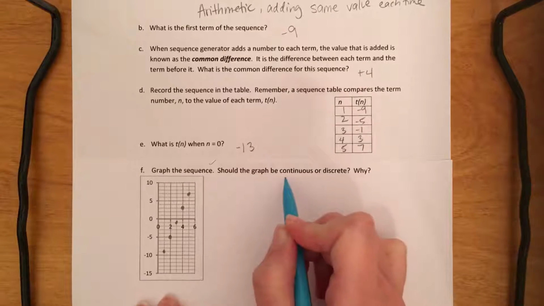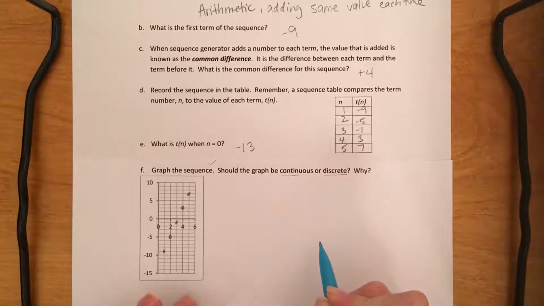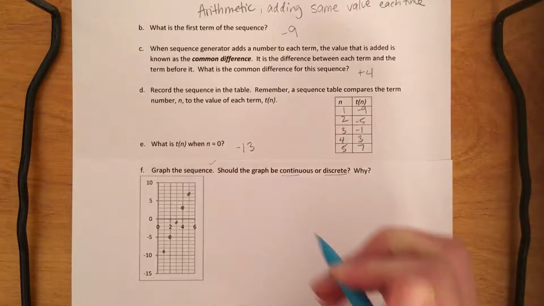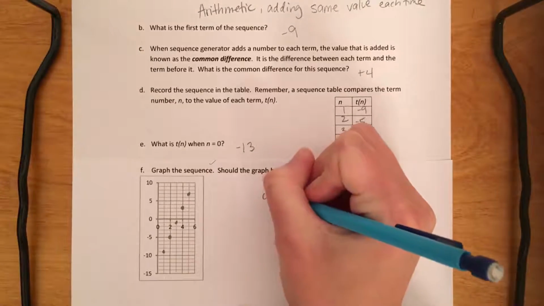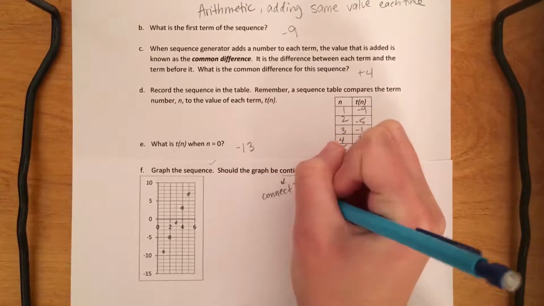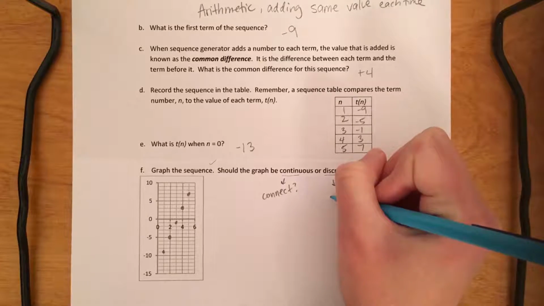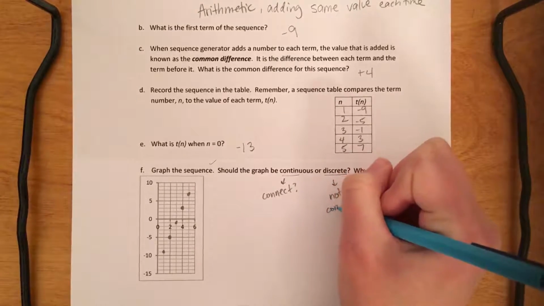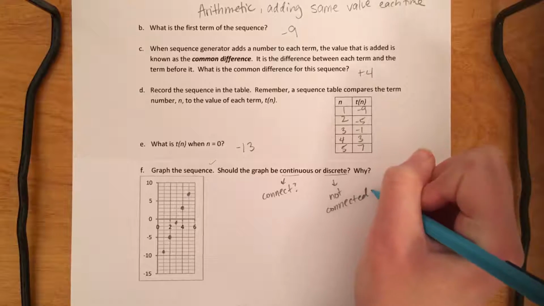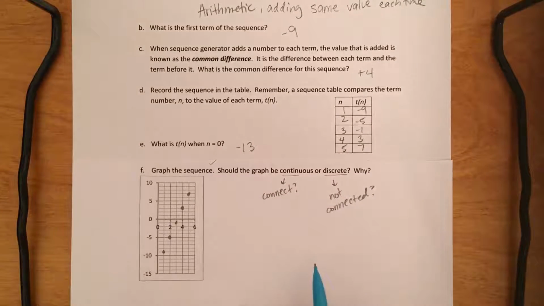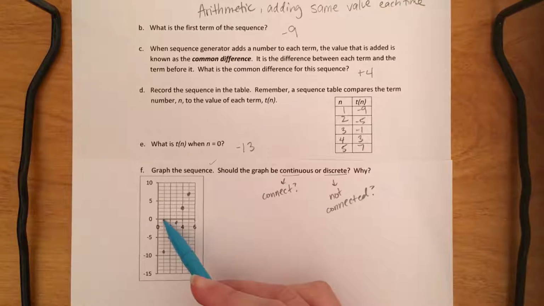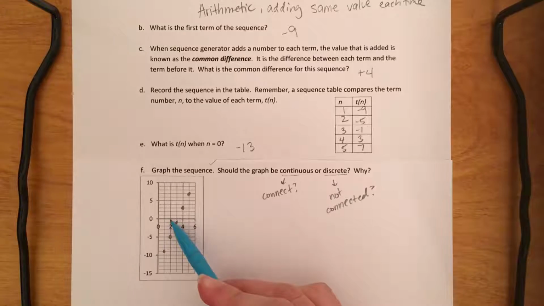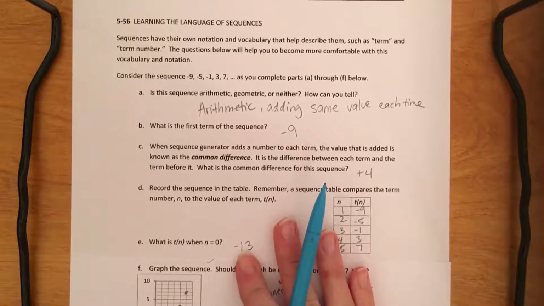Should the graph be continuous or discrete? So what this really means is, should I connect the points? That's what continuous means. Discrete means do not connect, not connected. Okay. And why? So what we need to ask ourselves is, again, should there be any data in between the first number and the second number in our sequence or in our list of numbers?